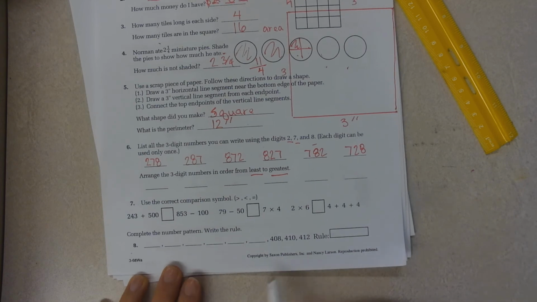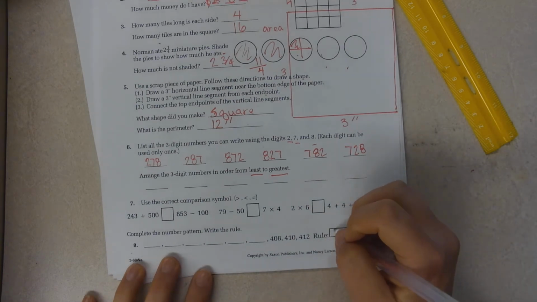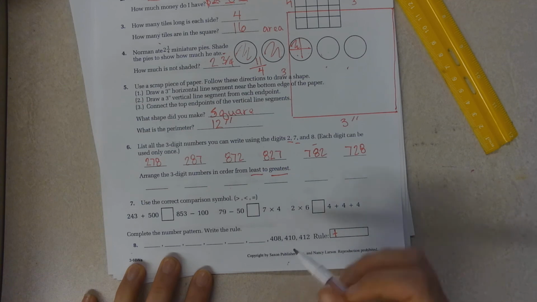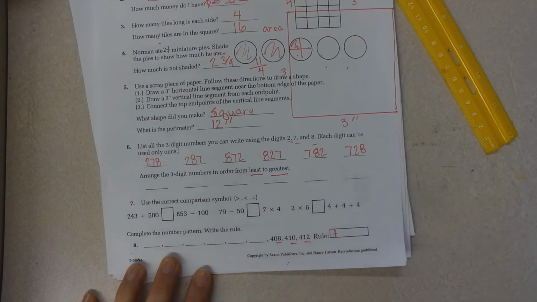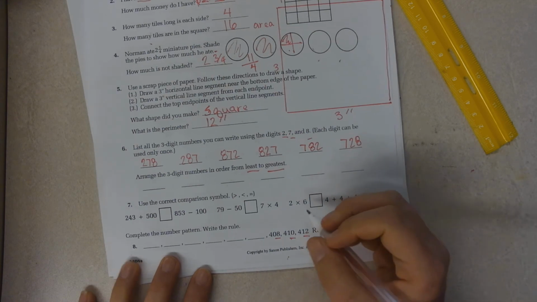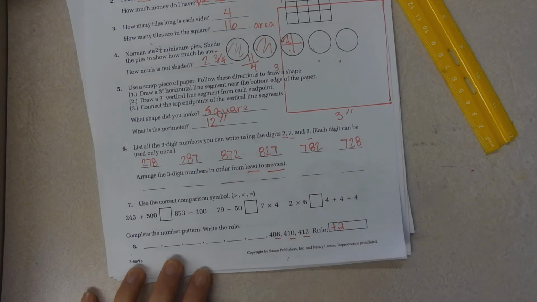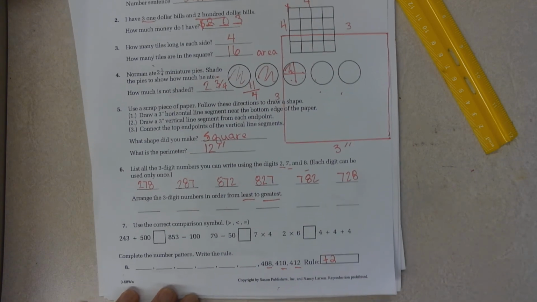Let's look at these rules. We're getting bigger, so we're going to add, and the thing that is changing is the ones to the tens place, but it's really just going up or increasing by 2. That concludes today's lesson.